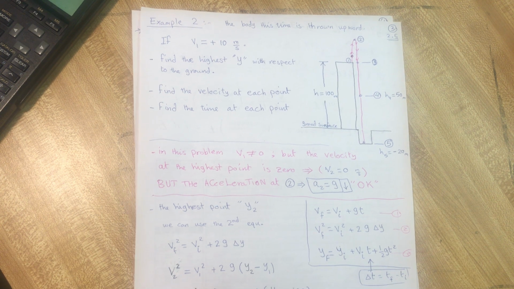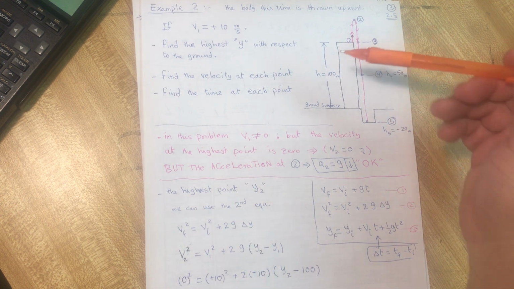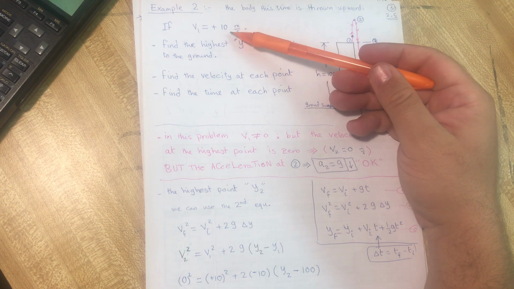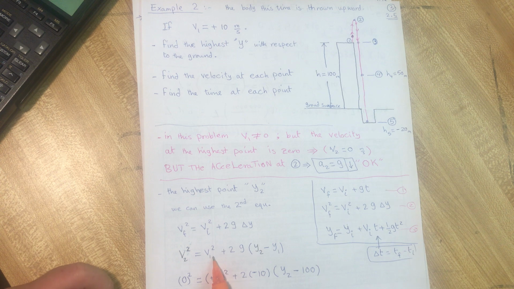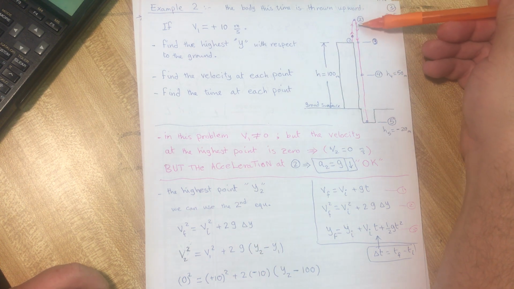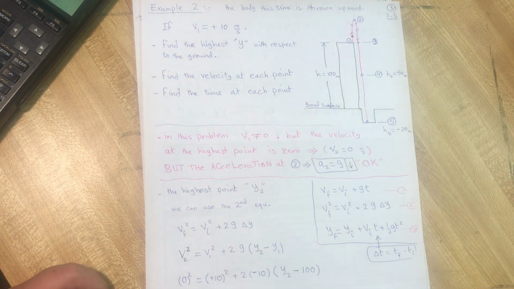V1 is the initial velocity, which is positive 10. Then 2g times y2 minus y1, which is the altitude between the 2 points 1 and 2.